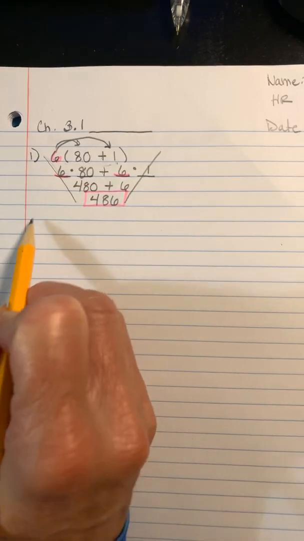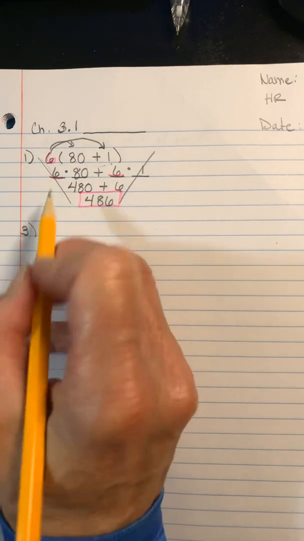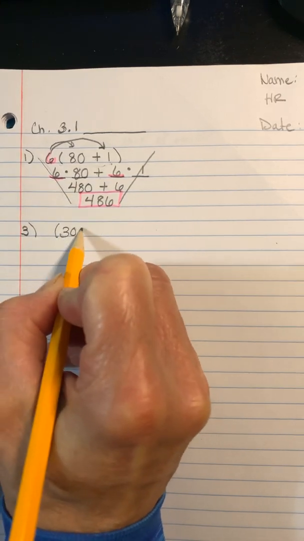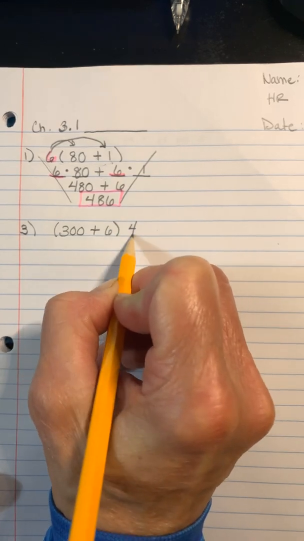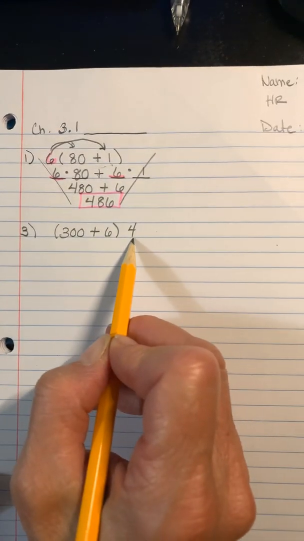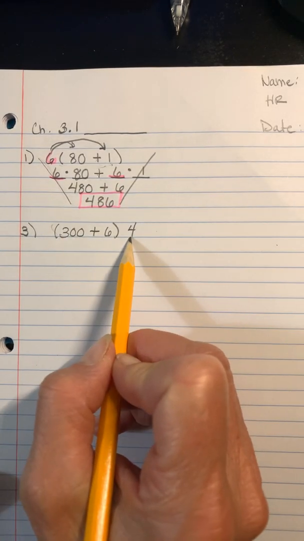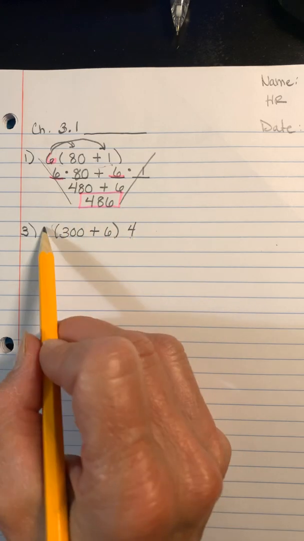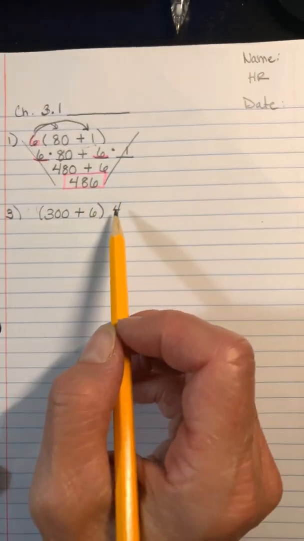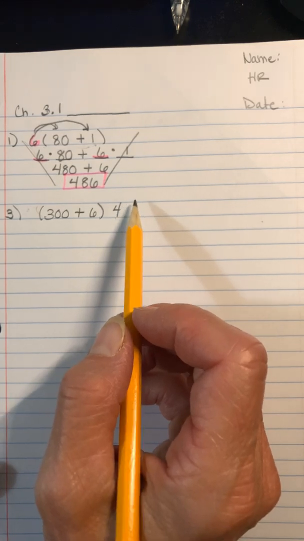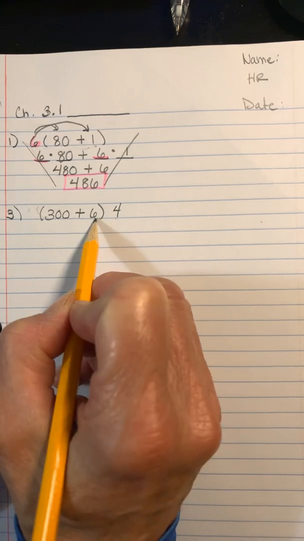So then I'm going to skip a line, and then I'm going to write number 3, because I'm just doing the odds. And it's a problem like this. The quantity of 300 plus 6 times 4. So it's really 4 times the quantity of 300 plus 6. Just because the 4 is in the back doesn't mean anything. I could easily move it into the front if that's your preference, but like I told you before, you should be able to learn how to read math from right to left to right, top to bottom, bottom up, and diagonally. So I look inside and I have 2 things.